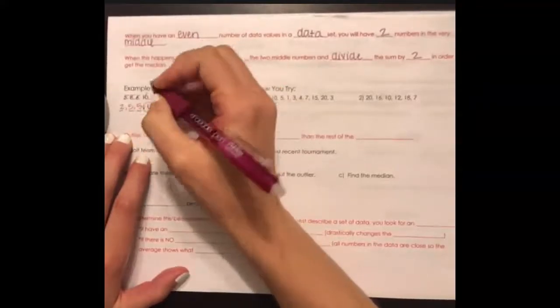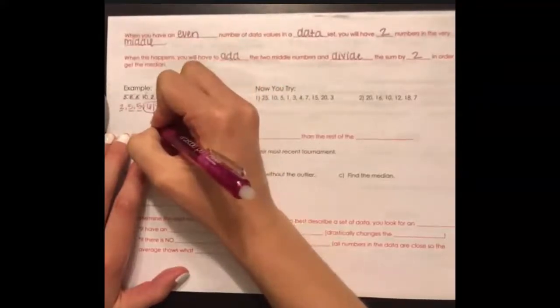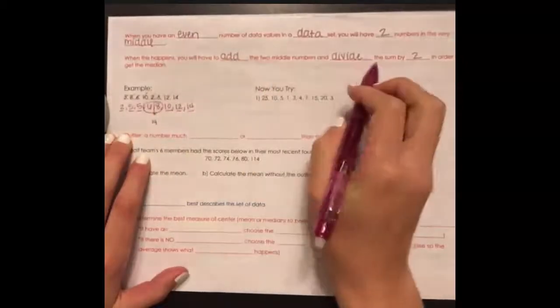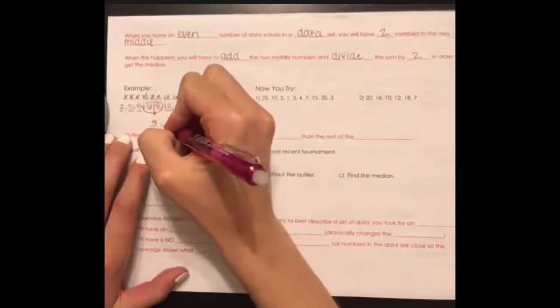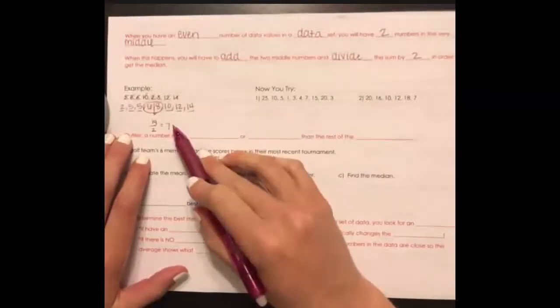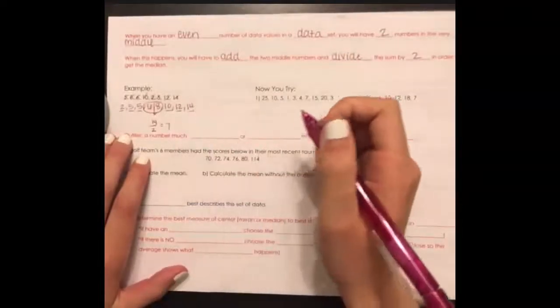So here's what we're going to do. We're going to add these 2 up. So 6 plus 8 is 14. And then we're going to divide by 2. So that would give me 7. And guys, if you think about it, what's in between 6 and 8? 7. Okay, so our median is 7.